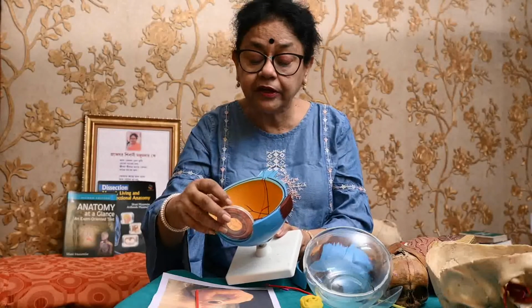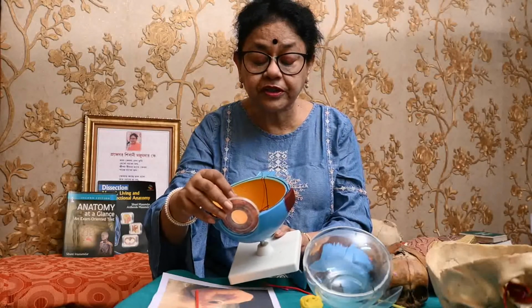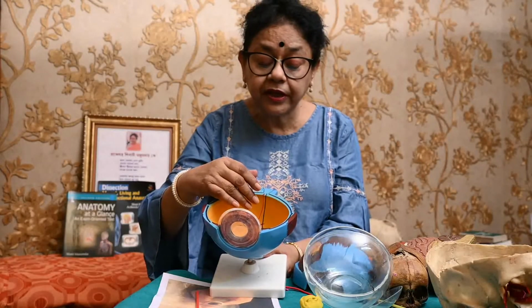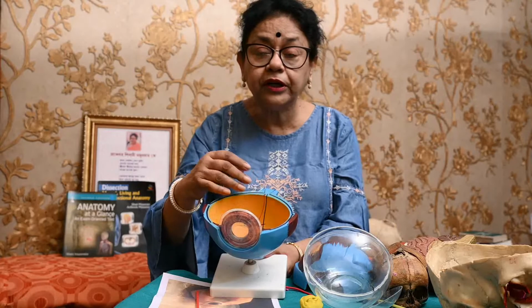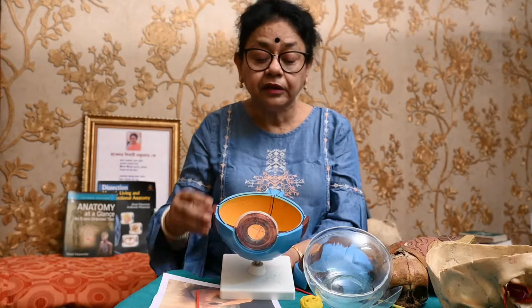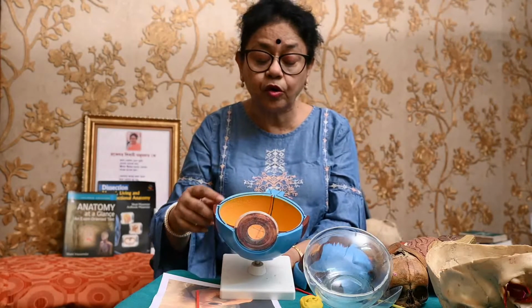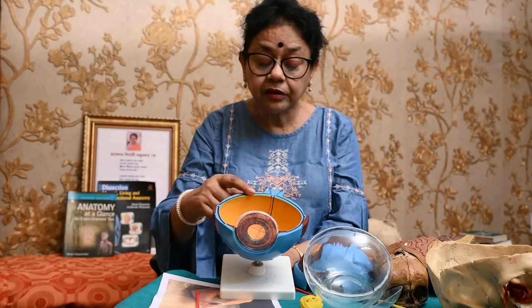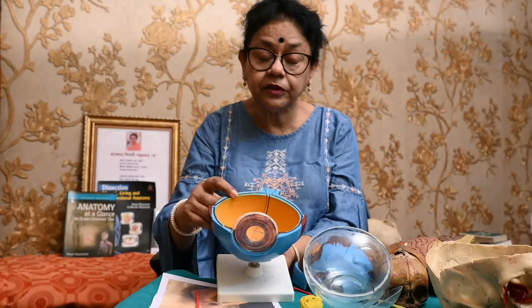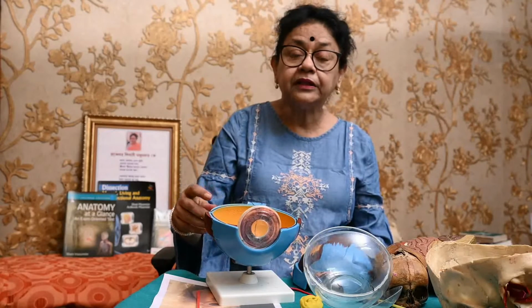These two layers develop from different sources, and there is a gap between the two layers. There is a potential gap, and in case of high pressure or any rise in the intraocular pressure, which is known as glaucoma, there is separation of these two layers, and this is known as retinal detachment.